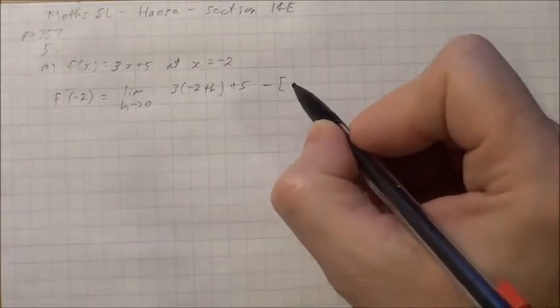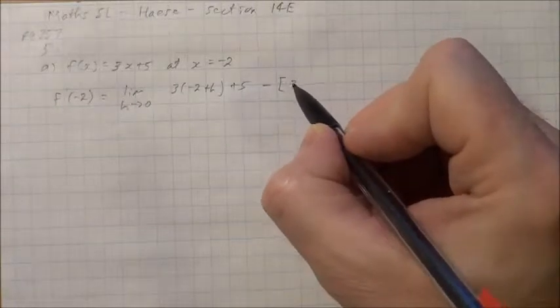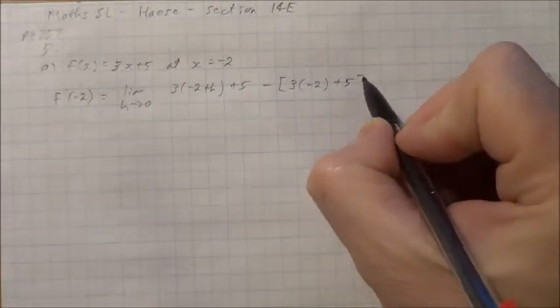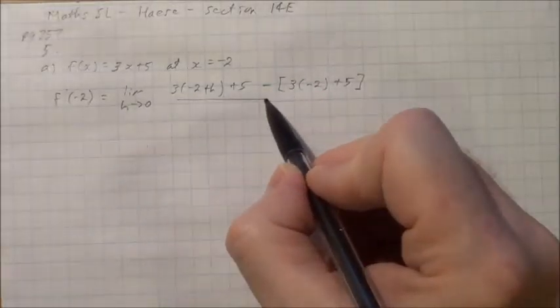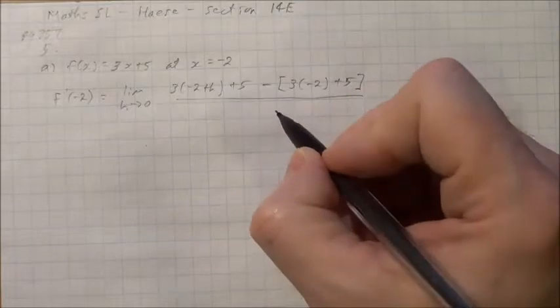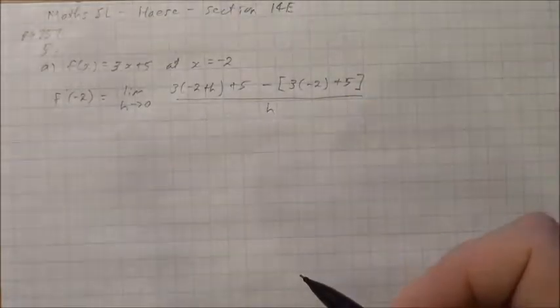And we subtract 3 times negative 2 for x, plus 5. And that's all over x plus h minus x, which just gives us h.